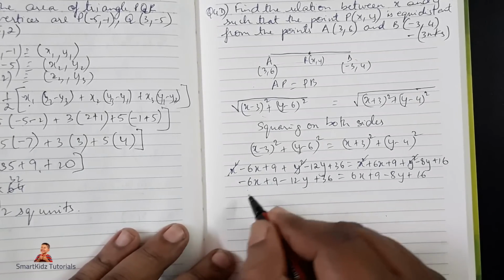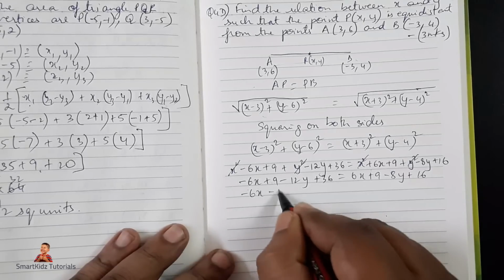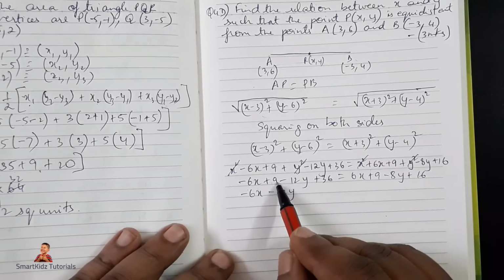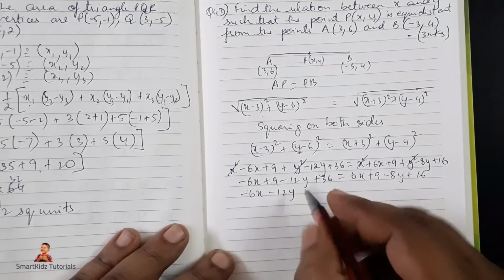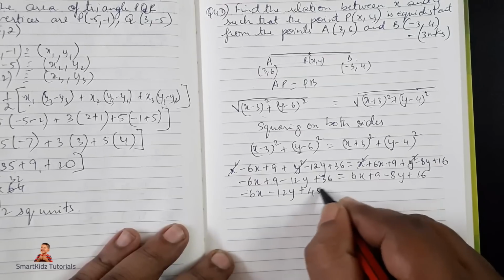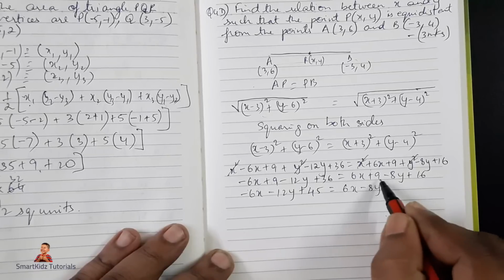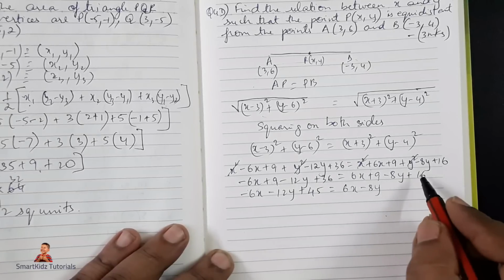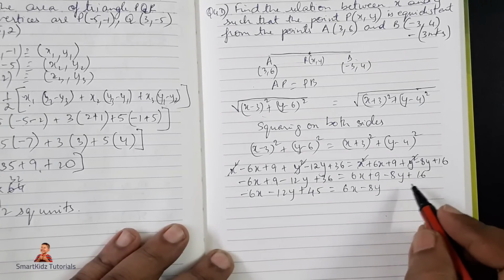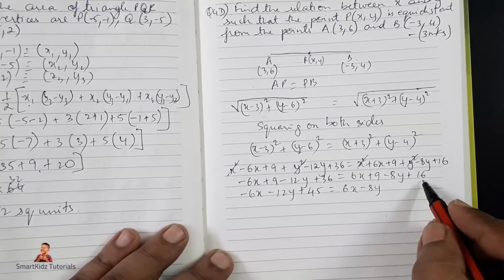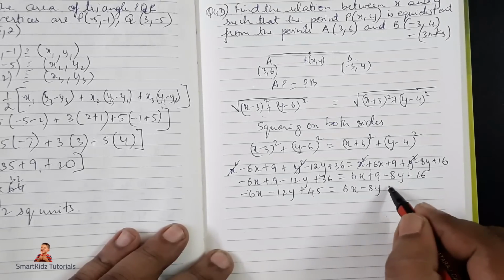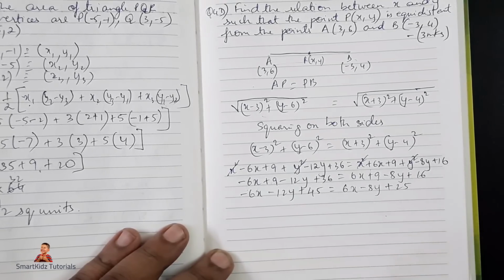So minus 6x minus 12y, positive 9, positive 36 gives us positive 45 equal to again 6x minus 8y, positive 9 and positive 16. So that means we get positive 25.